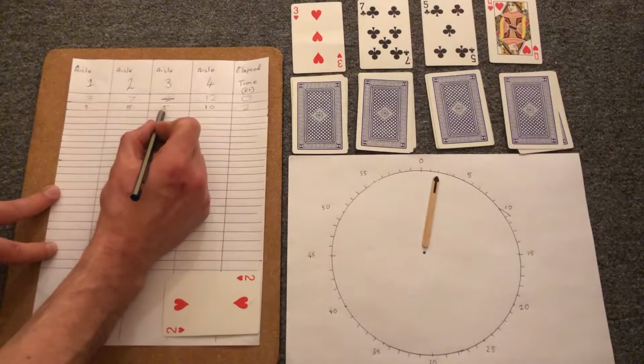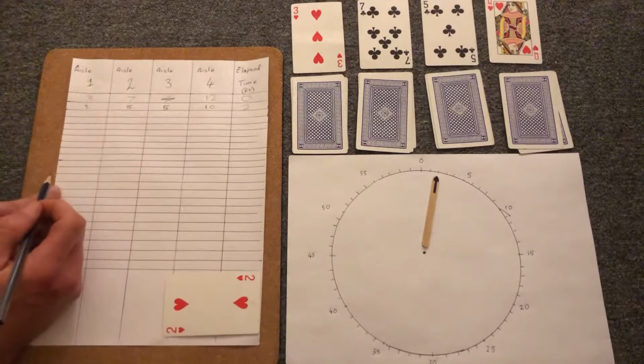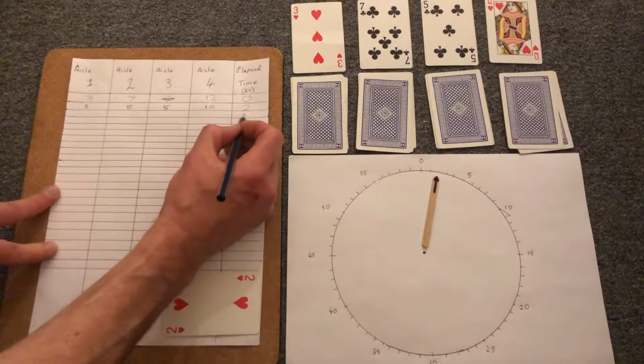From this point on, you need to consult the data table to see which customer will be the next to finish the checkout process. Here we find that the 3 in aisle number 1 has just 1 minute remaining. In the next row, add 1 minute to the elapsed time, which is now 3 minutes.